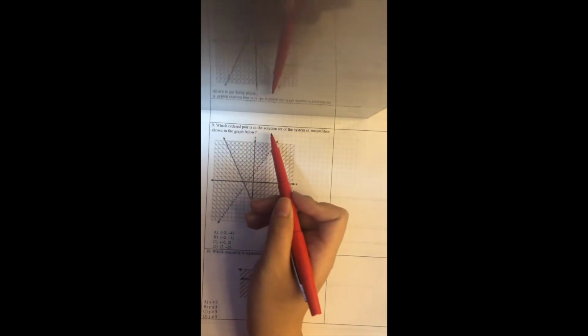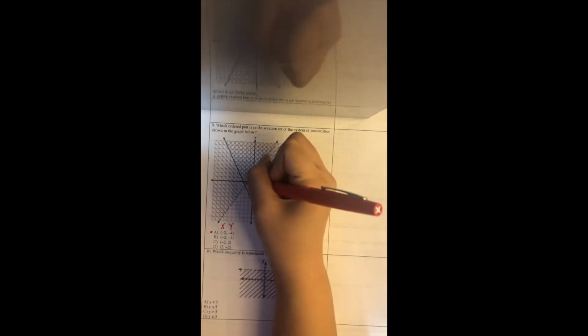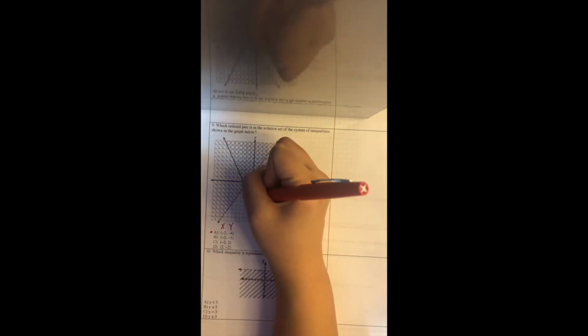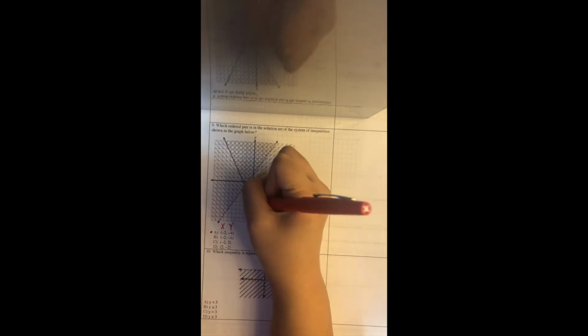Question 9. We're going to try to use that same strategy that we used for question 7, which is to plot all of these points first, okay? Question 9 says which ordered pair is in the solution set of the system of inequalities shown in the graph below. Again, your first coordinate is your x, your second coordinate is your y. So let's try to plot this one. A is negative 2, negative 4. So negative 2, then 1, 2, 3, 4 down. Negative 2, negative 4. That's A.